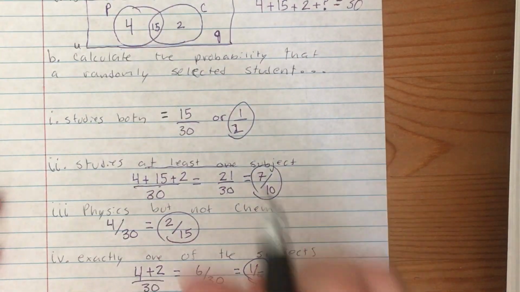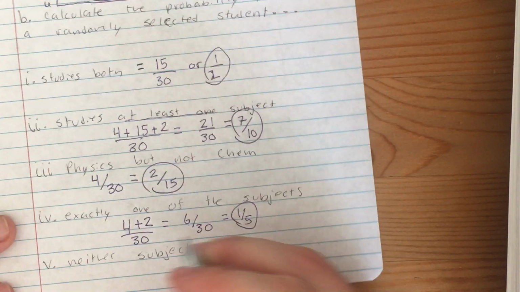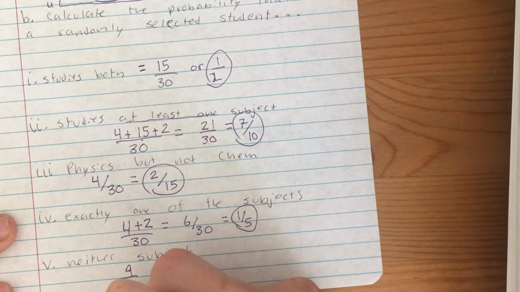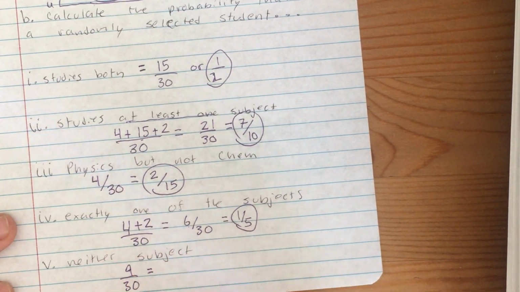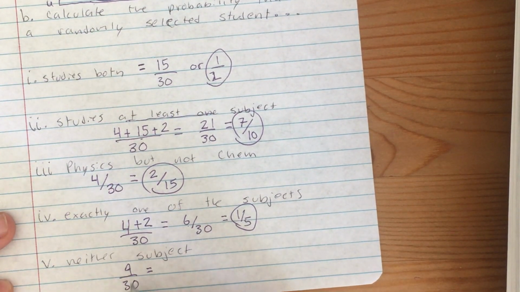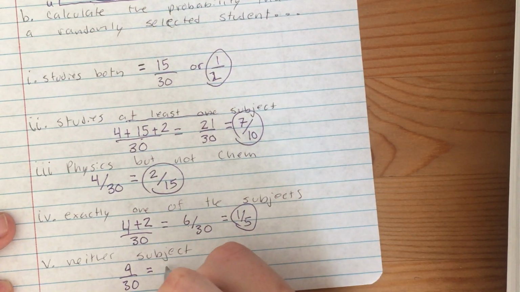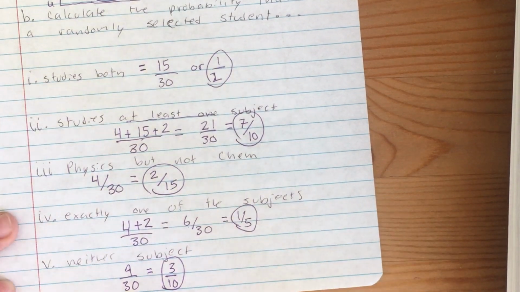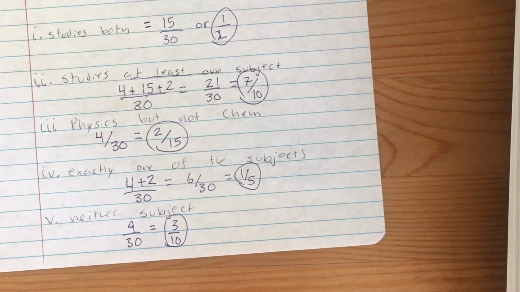And then lastly, the probability that they study neither subject would be the amount of people we decided that studied neither, which was 9. So we're going to say 9 that study neither out of 30. And we ask ourselves, what are both of those things divisible by? Both divisible by 3. And that represents that probability.